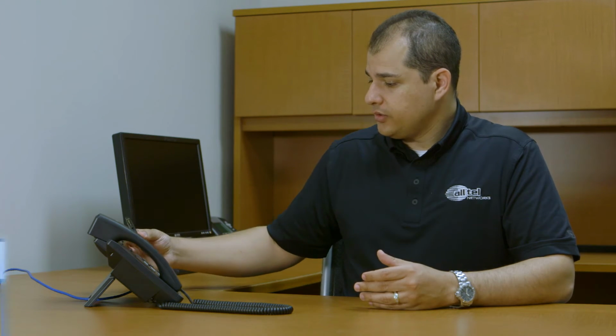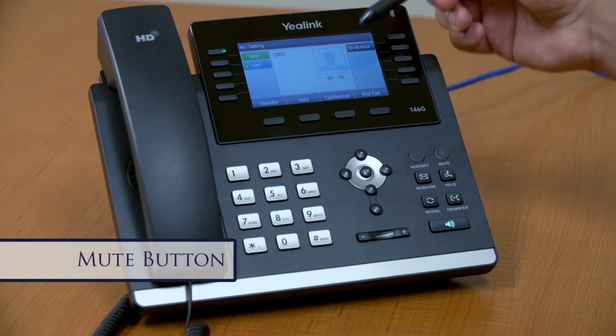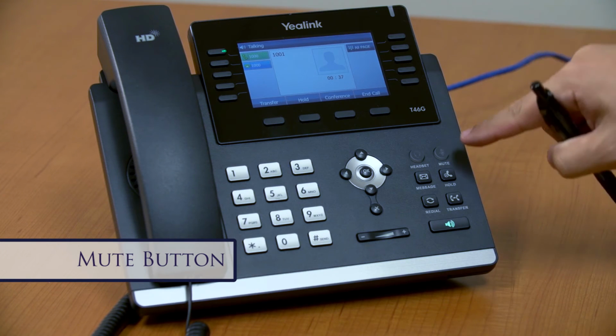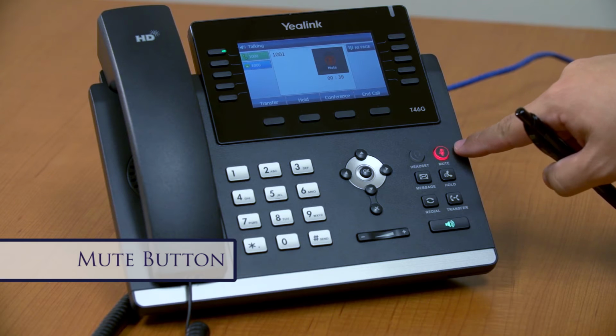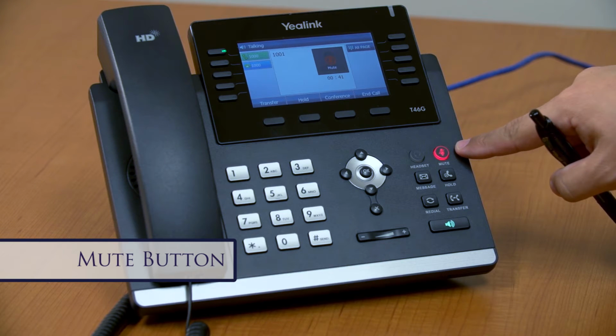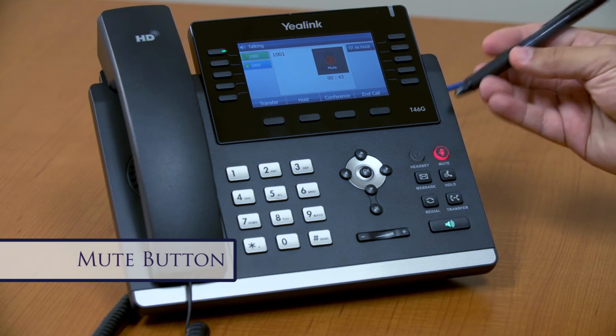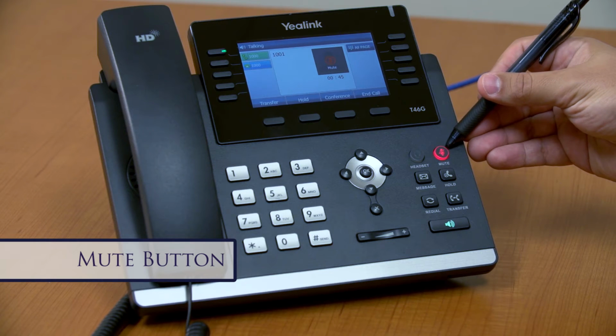Let's go over more in detail some of the buttons that are on your phone. On the right hand side, you'll find the mute key. When you have an active call, you can press the mute button and no audio will be transmitted through the phone. This is indicated by the mute button lighting up red.